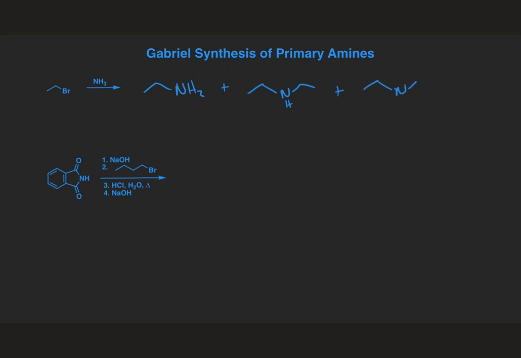And you can get a tertiary amine. And so if you try to use SN2 chemistry to produce a primary amine, you're going to get a mixture of products that include the primary amine, but also have secondary and tertiary amines as well.